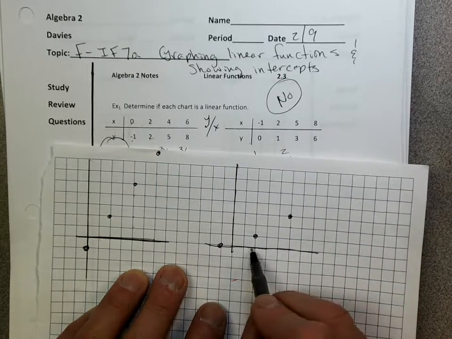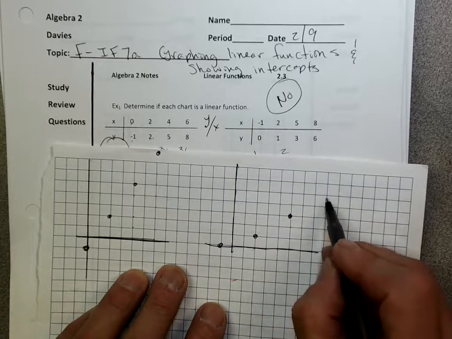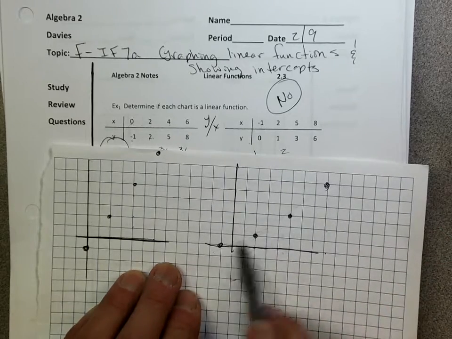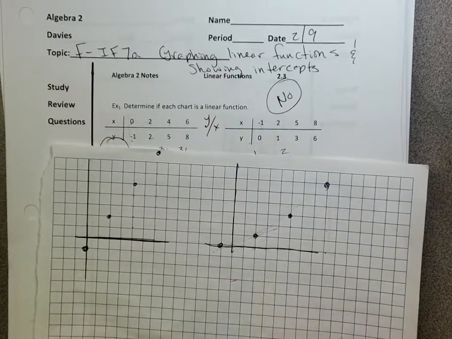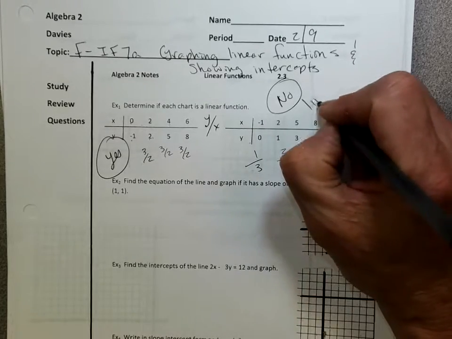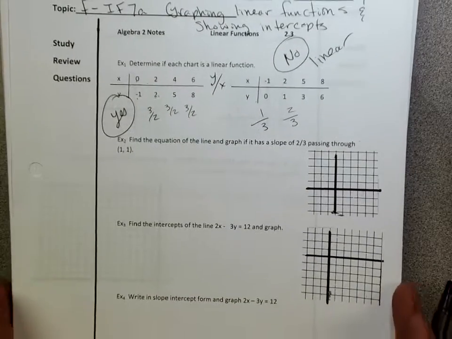8, 1, 2, 3, 4, 5, 6, 7, 8. 1, 2, 3, 4, 5, 6. These three look like they almost line up, but it doesn't line up there, right? So it's not straight. It is a function, but it's not linear, okay? The slope's faster, though.